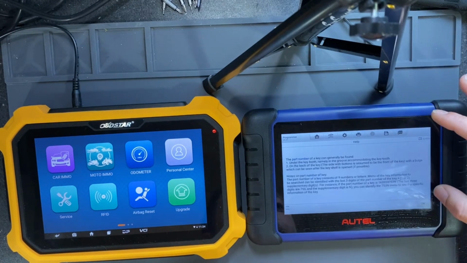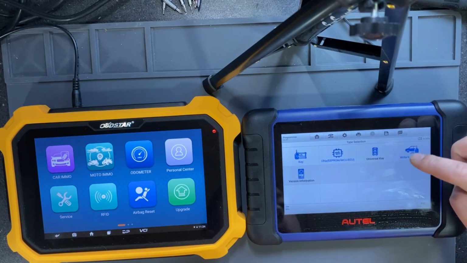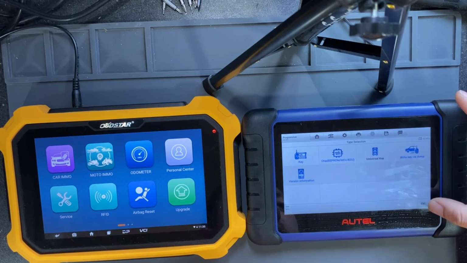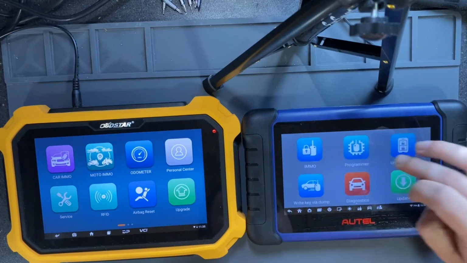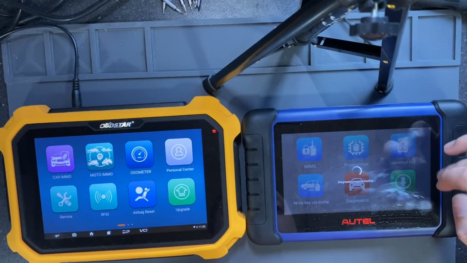What I did not see, or I don't know where it is, honestly, okay, write key via dump.